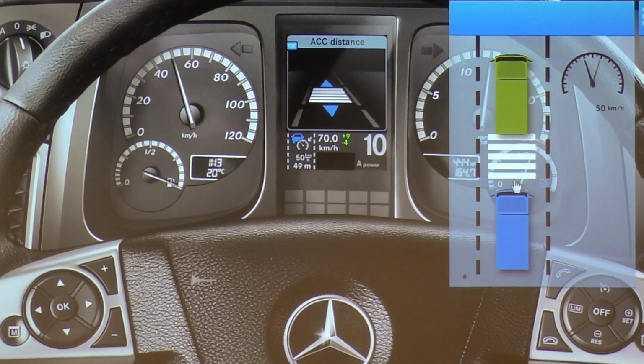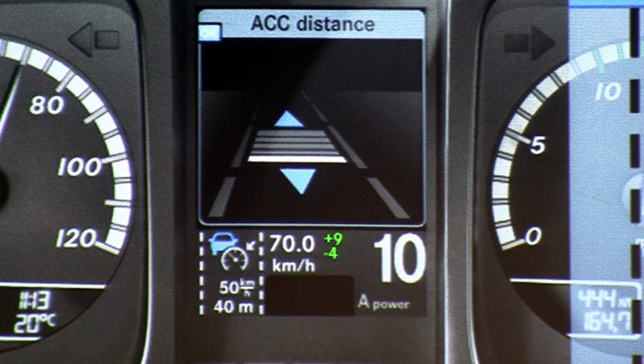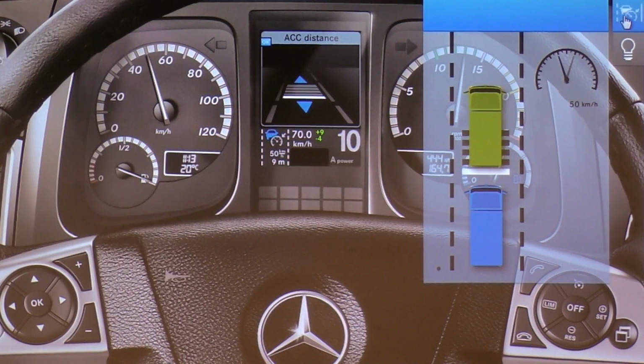Not ideal on a freeway, because when a car jumps in front of you, you've got to stop suddenly. So what you can do is close that gap right up to just a 1 second gap, and it'll close up the distance between you and the vehicle in front.